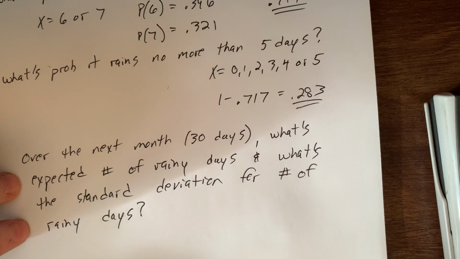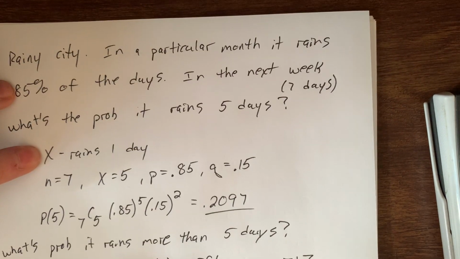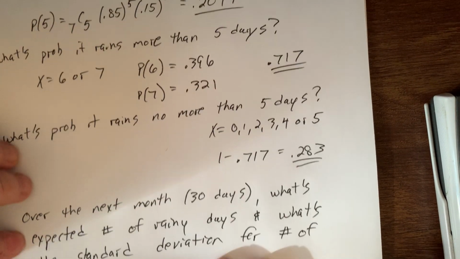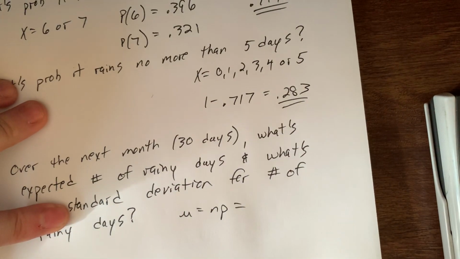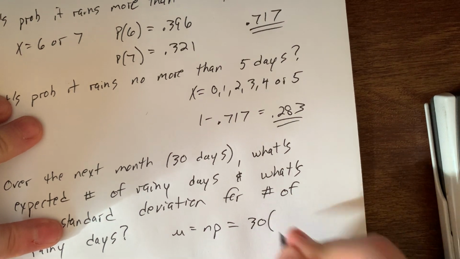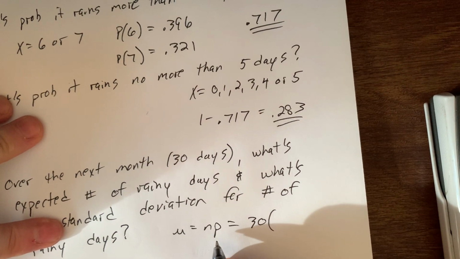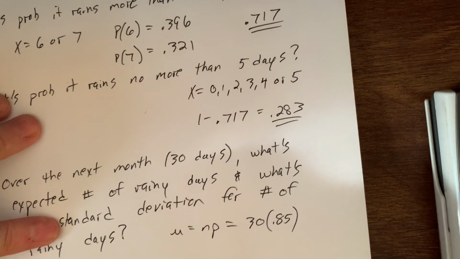But now all we have to realize is that, again, it's still binomial. We still have the same setup. We're looking at a success as a rainy day. So what's the expected number of rainy days? We'll just use mu is n times p. We're going to look at the number of days, the number of trials, which is 30, times the probability of success, which here would be 0.85, and that's it.